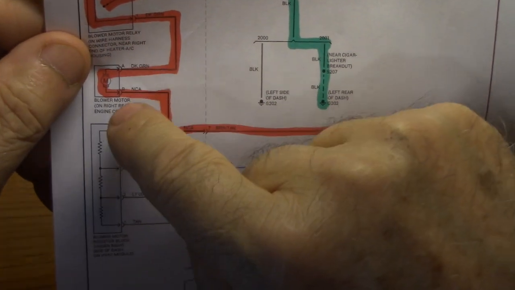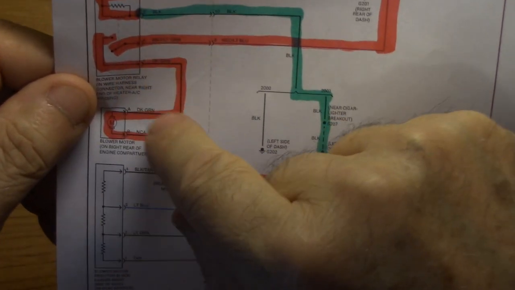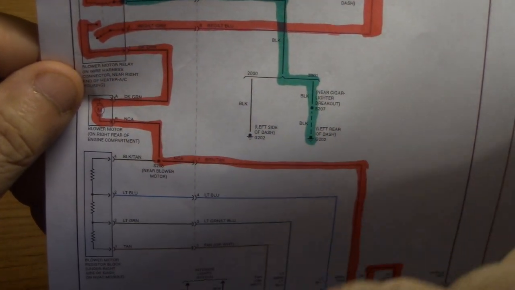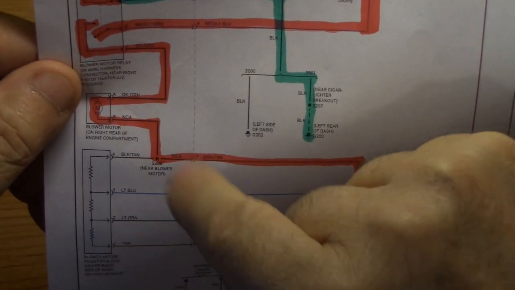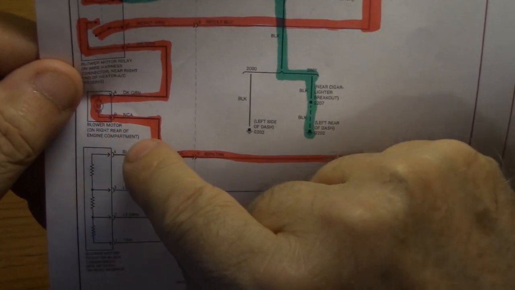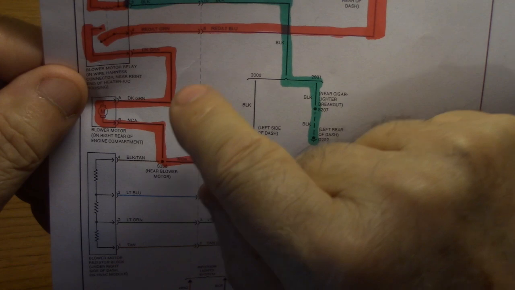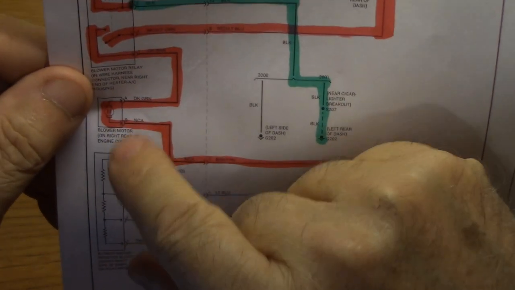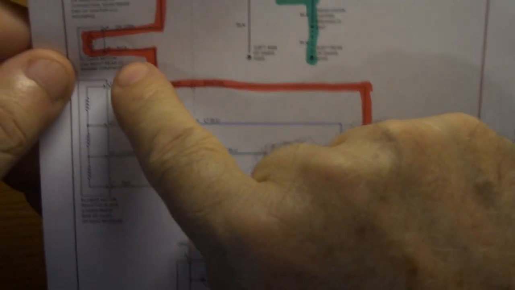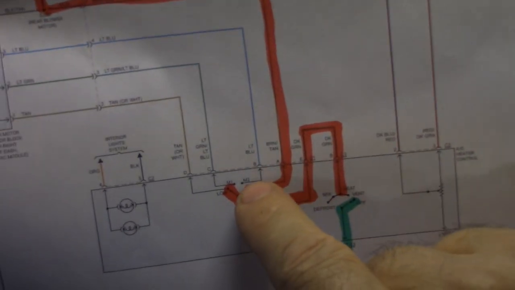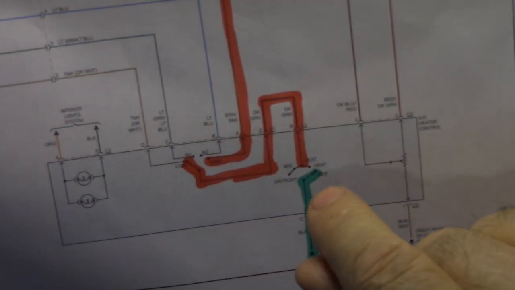It goes to the blower motor itself, from the relay right to the blower motor. And the switch and the ballast resistor control the speed after the power gets to the blower motor. So when the key is on, you should always have power at the blower motor. Then make sure the blower motor itself is good, but you also have to trace it all the way down to the switch.